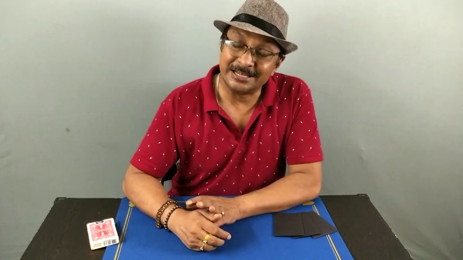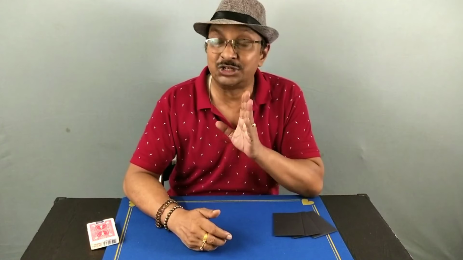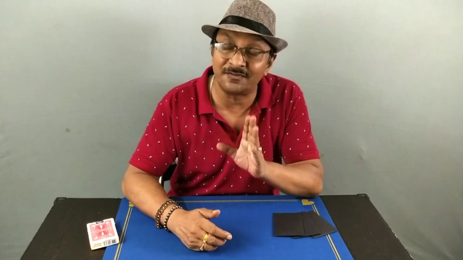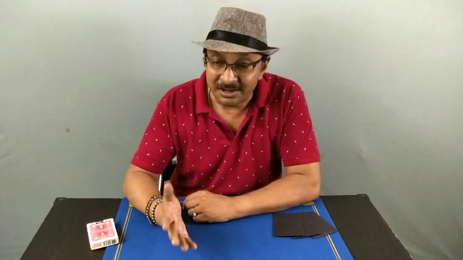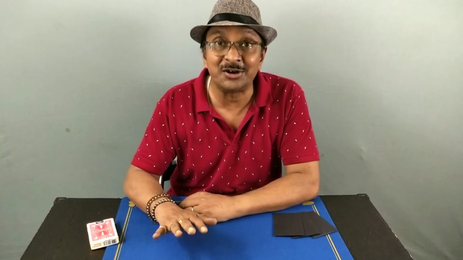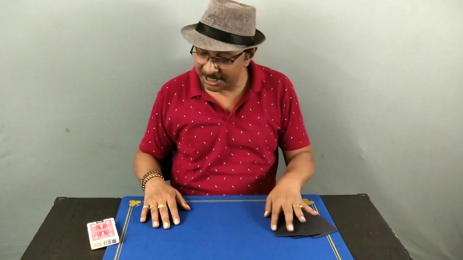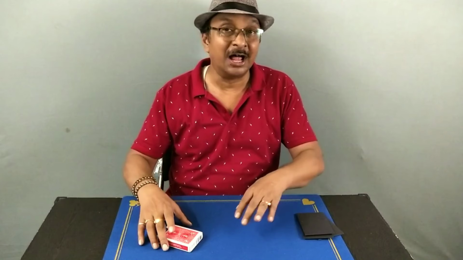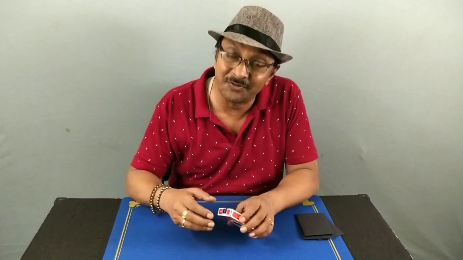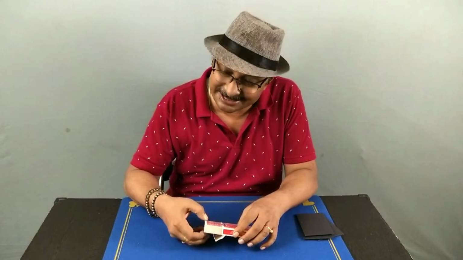During performance, it is always a good idea to tell the spectators the values of Jack, King, and Queen. Jacks are 11, Kings are 13, and Queens are 12, and Aces are 1. Otherwise, all the other cards have their numerical values written or printed on them. So there should not be any confusion. So saying, you take out the deck from your pocket and invite somebody to participate in this test.